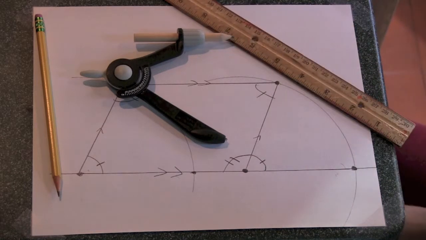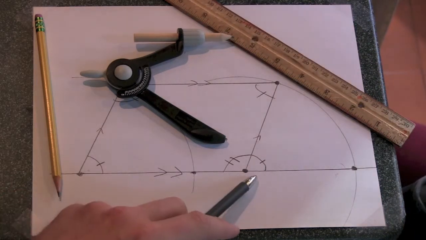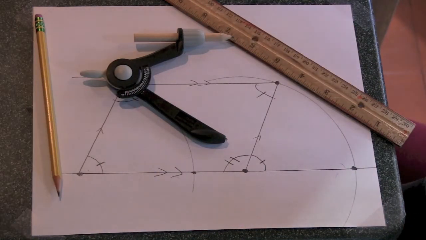Who would have thought that you could copy angles and make parallel lines just with a compass and a straight edge? Pretty awesome, right? Yep. All right, high five. Good job.